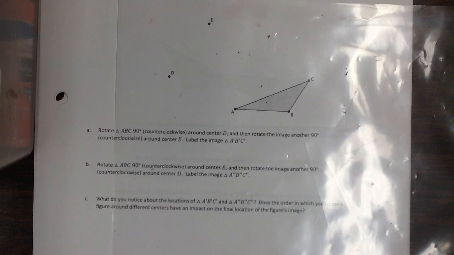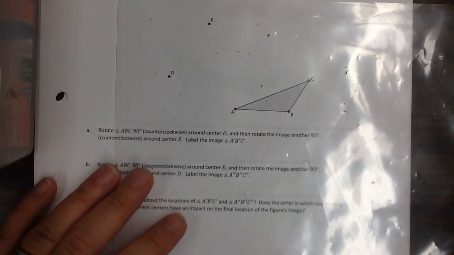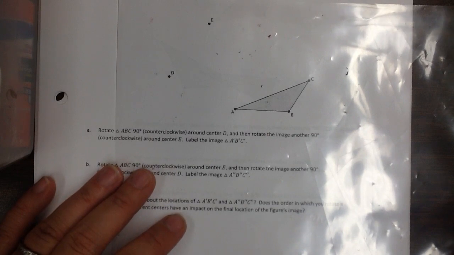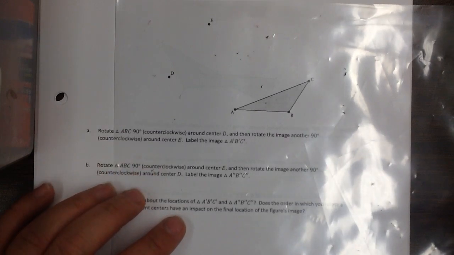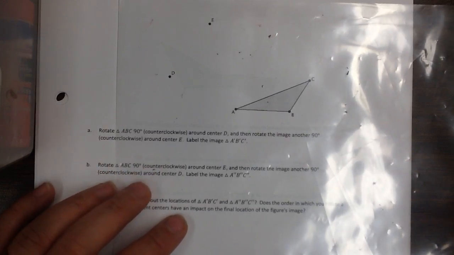Okay, so we're going to rotate triangle ABC 90 degrees clockwise around center D, and then rotate it another 90 degrees counterclockwise around E. So D and E, and then we're going to label it after we've done that.